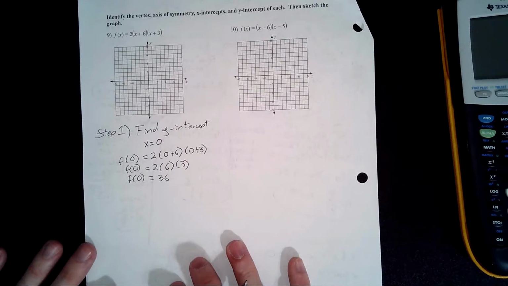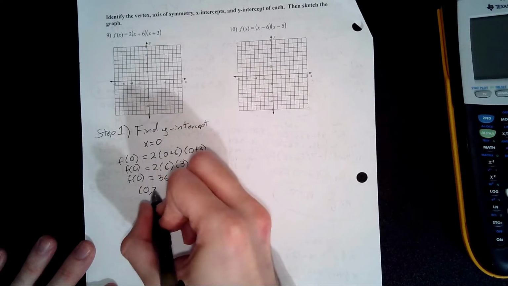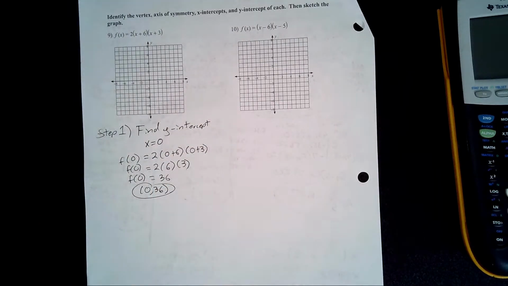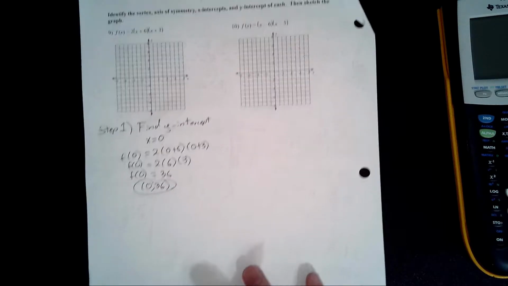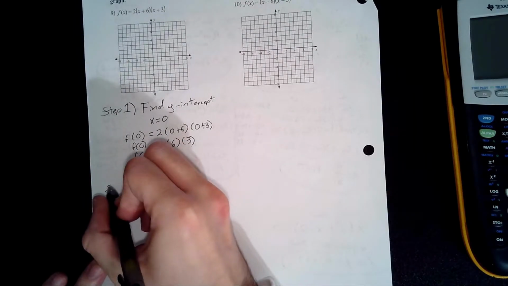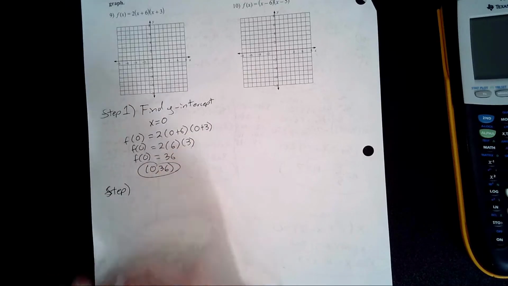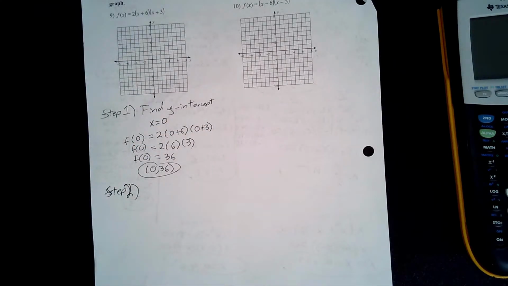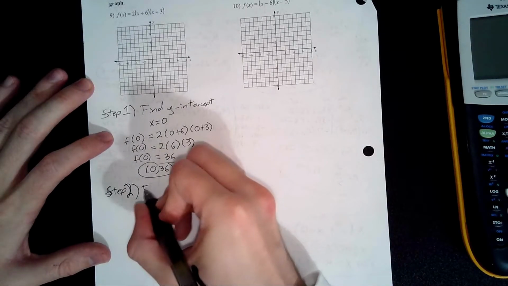So that means we have the coordinate 0, 36 as our y-intercept. Unfortunately, we can't graph that, but we know that's one of our coordinates. Let's do step 2. Please note on the test I made sure that everything shows up, but sometimes on these review packets they don't always show up. Step 2 is to find the x-intercepts.